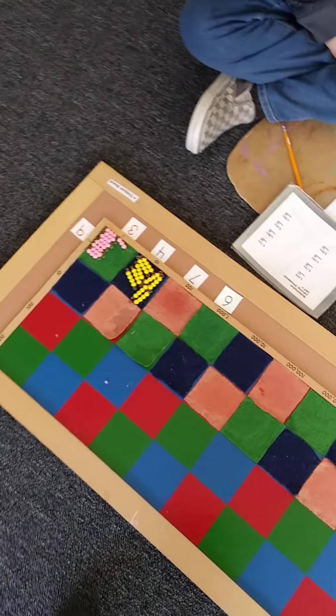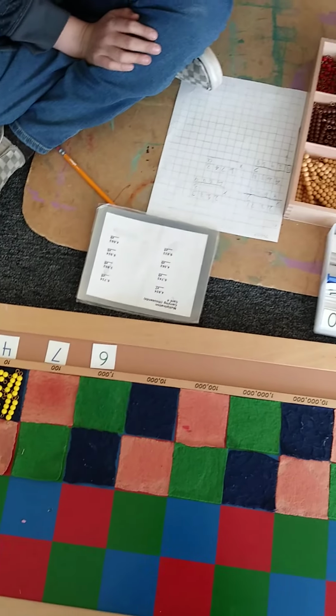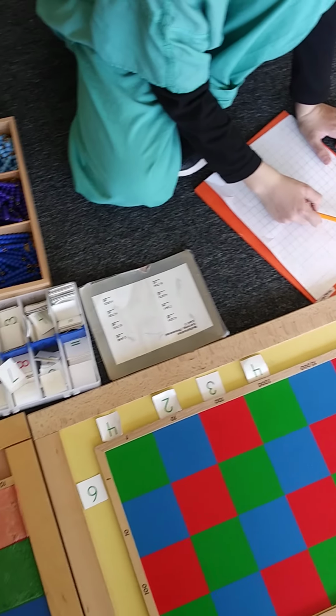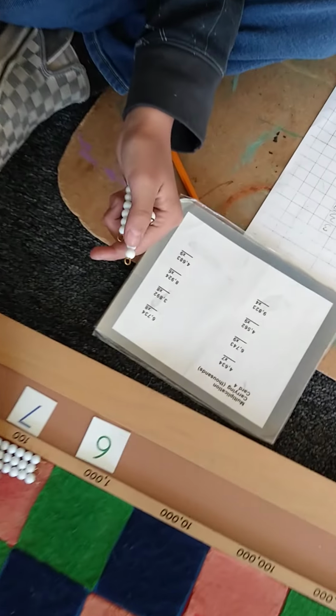This is the checkerboard, and we have long multiplication. And it is upside down, but that's just an example of some of the problems that they're doing. Let me turn around.